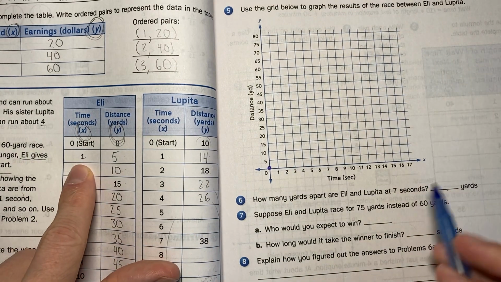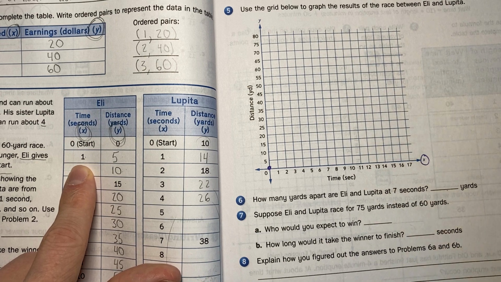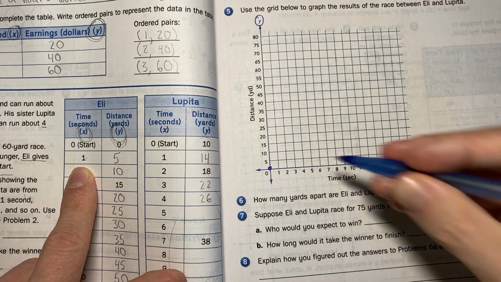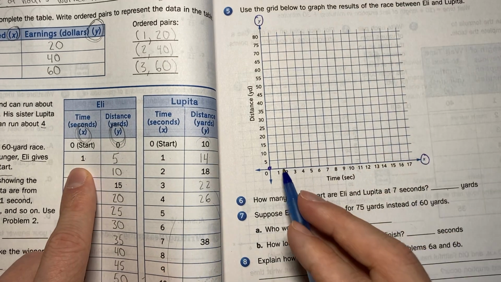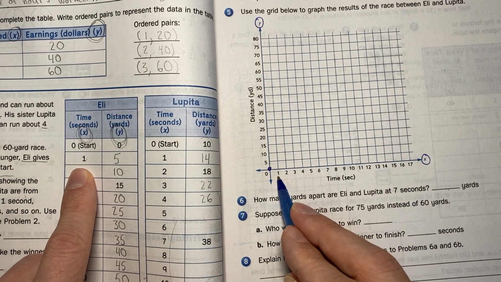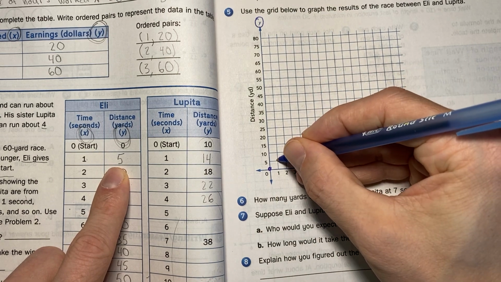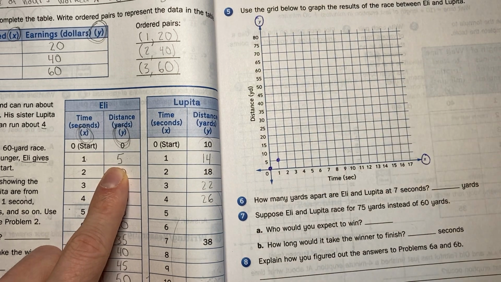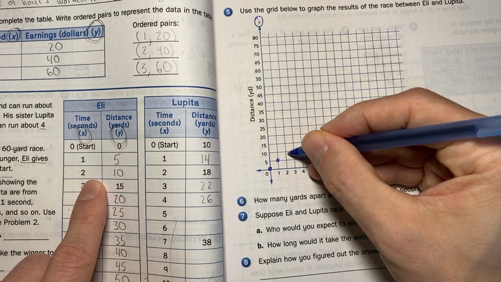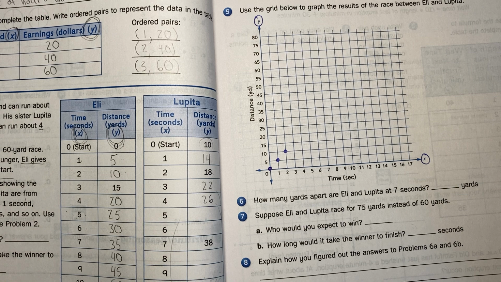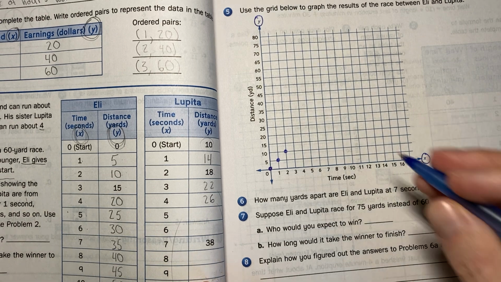But after 1 second, that'll be, here's the x-axis, remember. Here's the y. So x will be down here. The y's will be this way. After 1 second, that's 1 on the x, Eli had gone 5 yards, I believe. Yep. And 2 seconds, 10. And again, you might notice a pattern here, just the same as we did on our table.